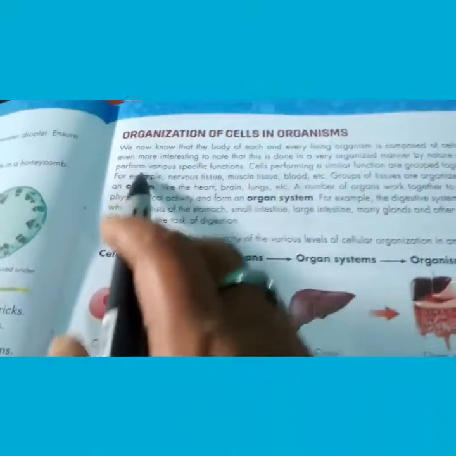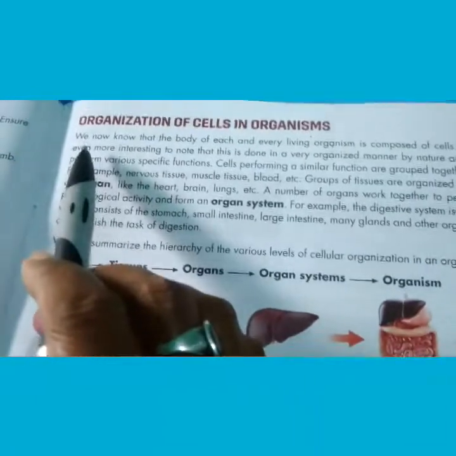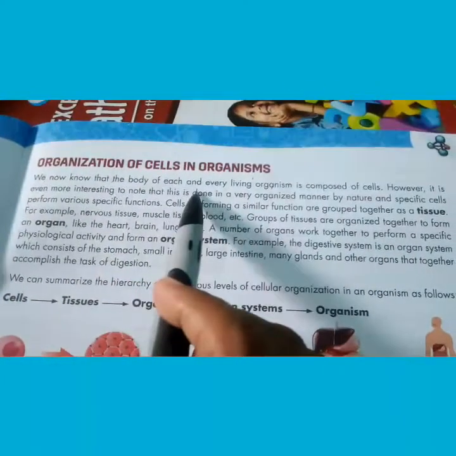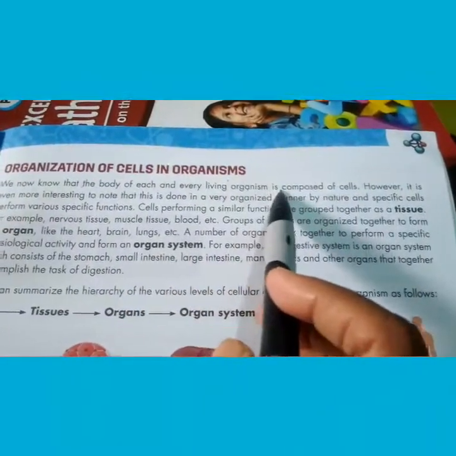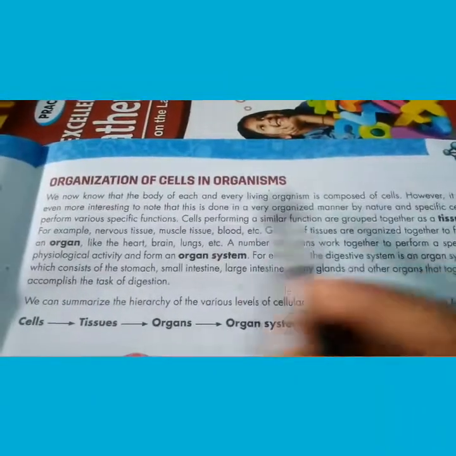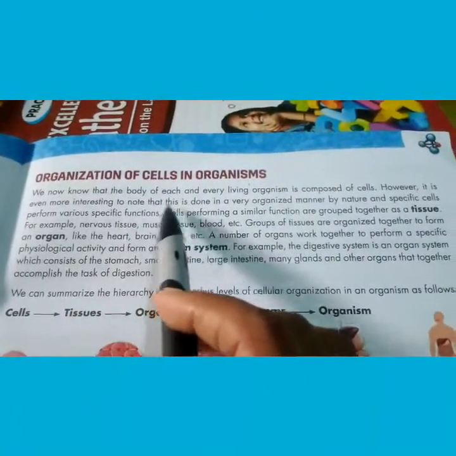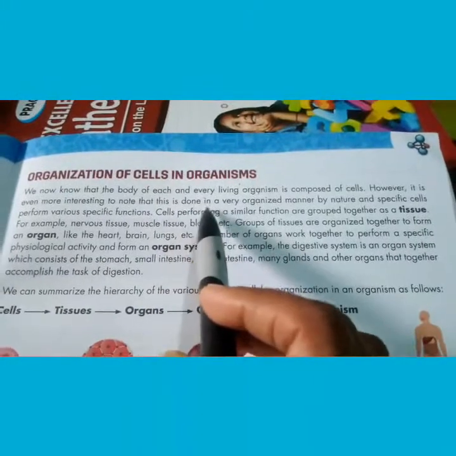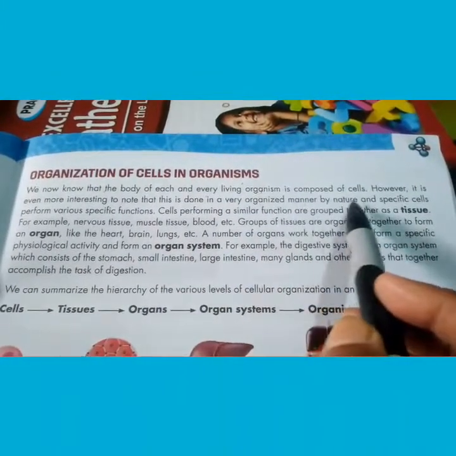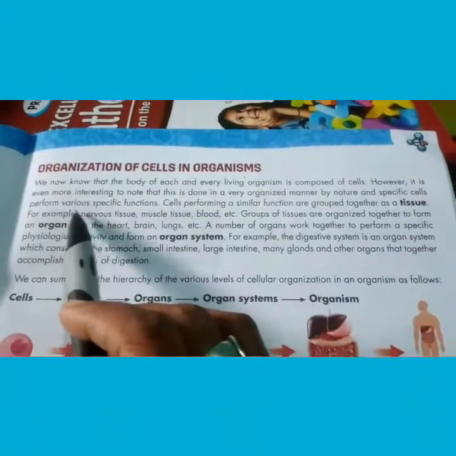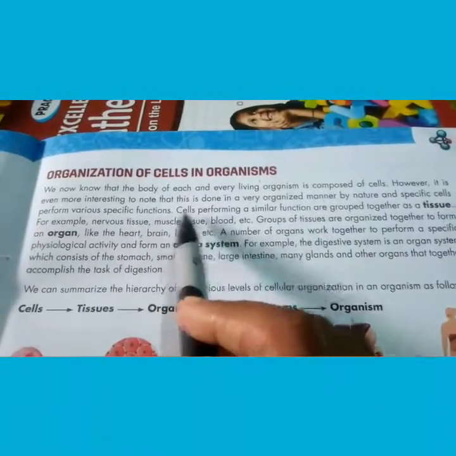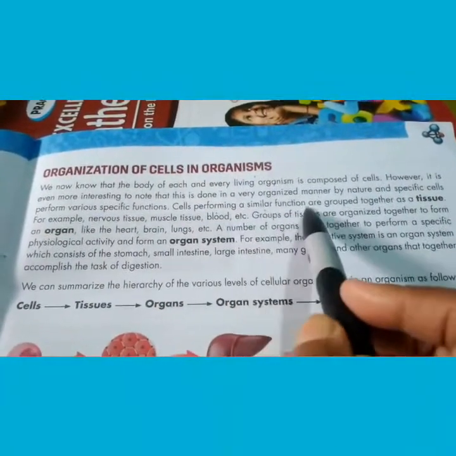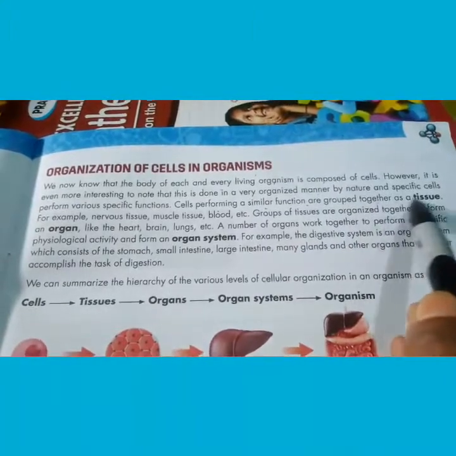We know that the body of every living organism is composed of cells. It is interesting that this is done in a very organized manner by nature, and specific cells perform specific functions. Cells performing similar functions are grouped together as a tissue.